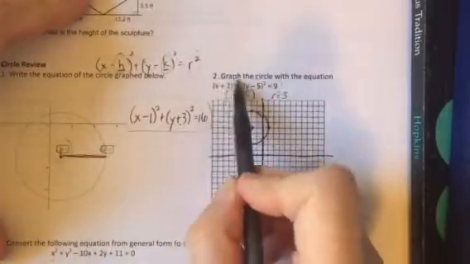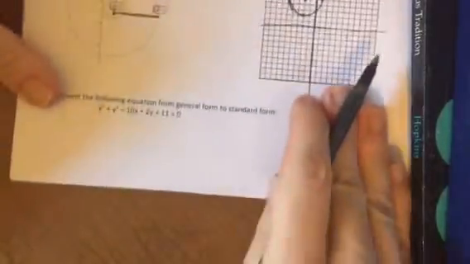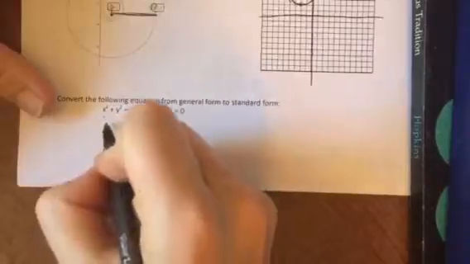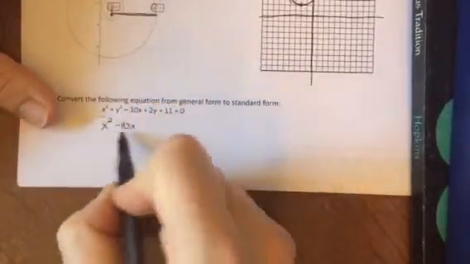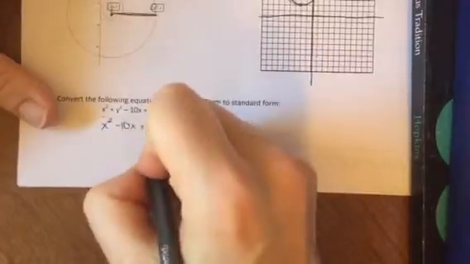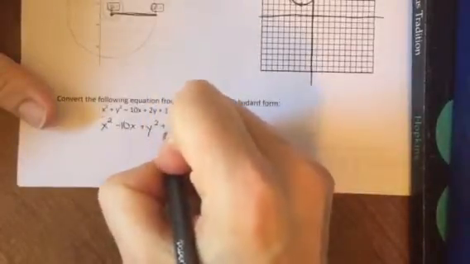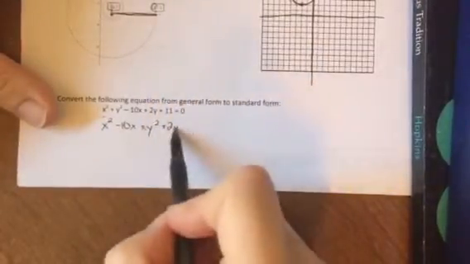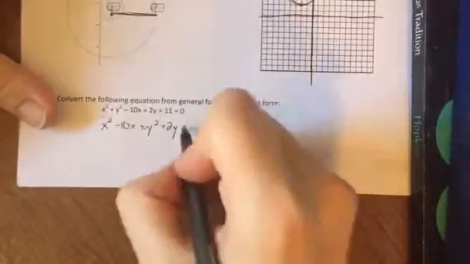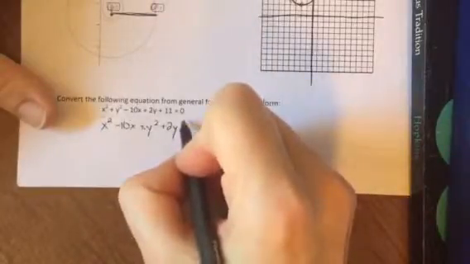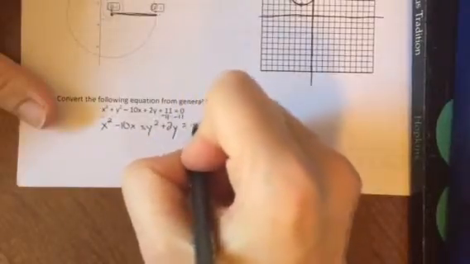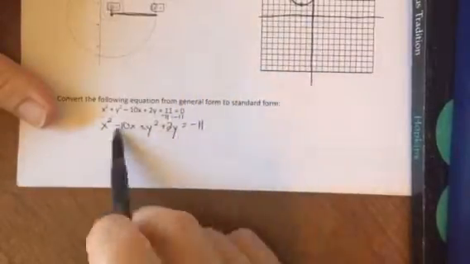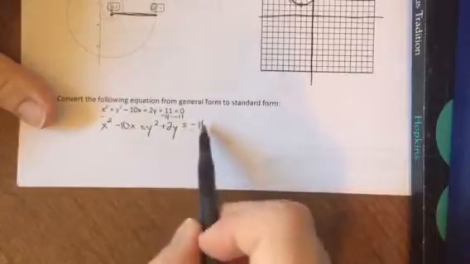Because we want things to look nice and neat like this, x plus 2 squared. So we need to use our completing the square tactics. So here we've got x squared minus 10x. So I'm putting the x's together, plus y squared plus 2y, putting the y's together. And then I think I'll take this to the other side right now. So subtract 11, because we don't need any of the plain old constant numbers on that side.